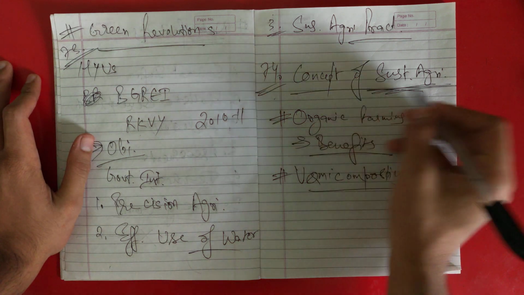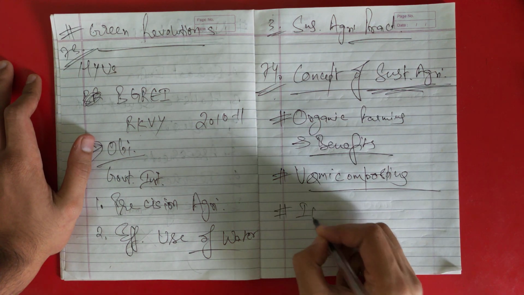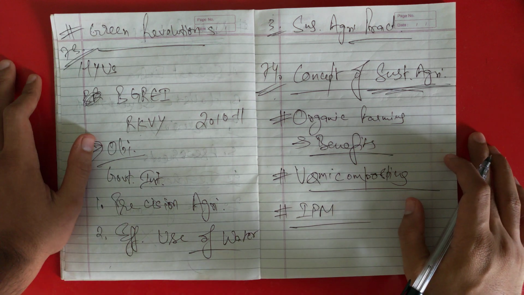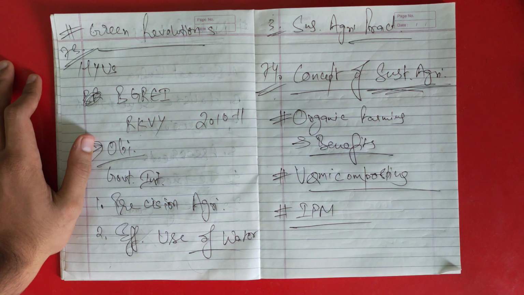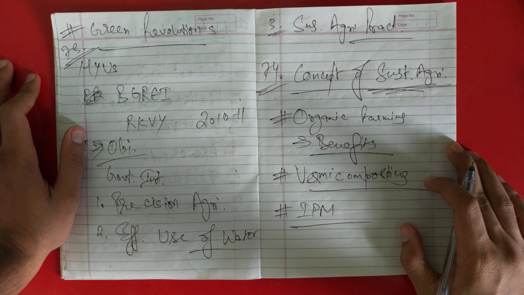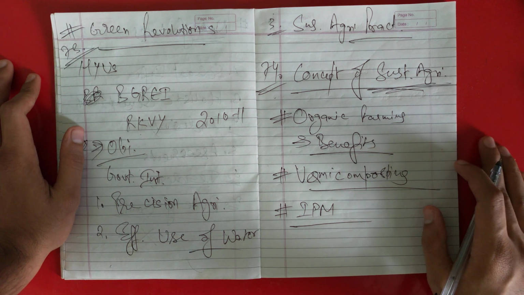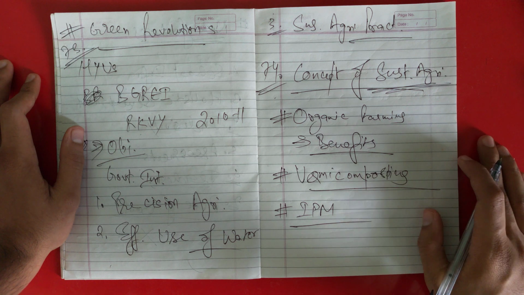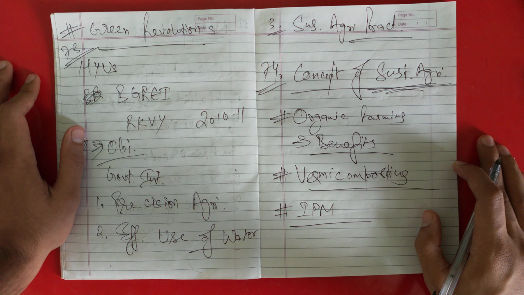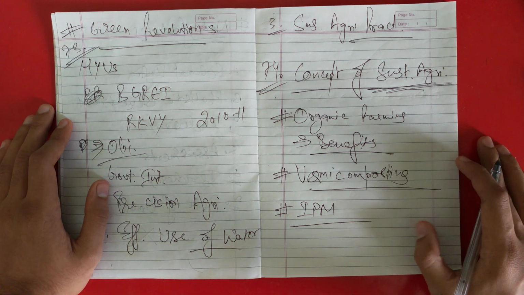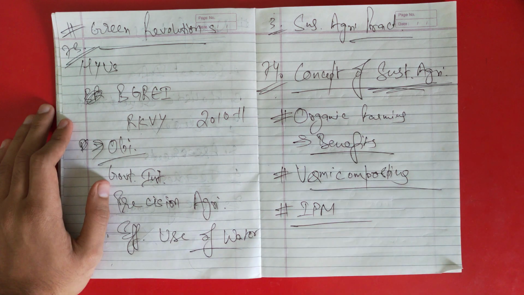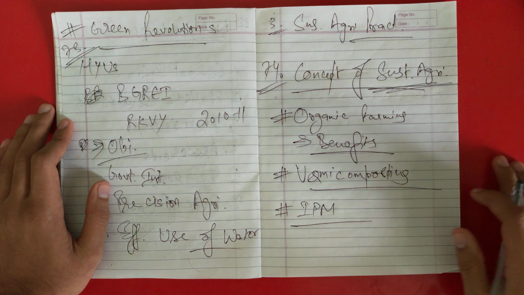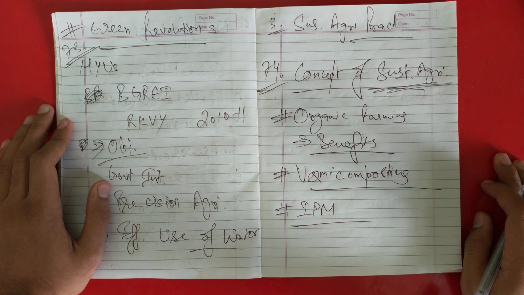And the last part under sustainable agriculture is IPM, that is integrated pest management. In this approach, each crop and its pests are evaluated as part of an ecological system. The farmer develops a control program that includes cultivation, biological and chemical methods applied in proper sequence and with the proper timing. The aim of IPM is not to eradicate the pest population completely, but to keep the crop damage to an economically tolerable level.